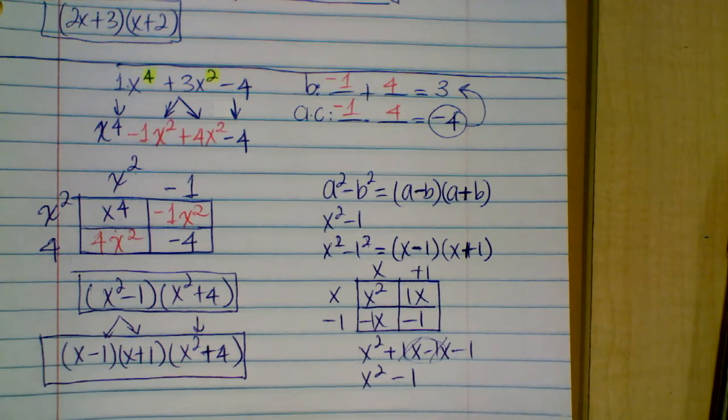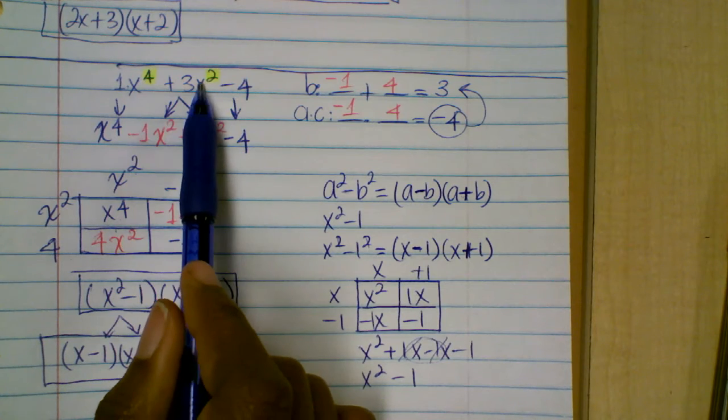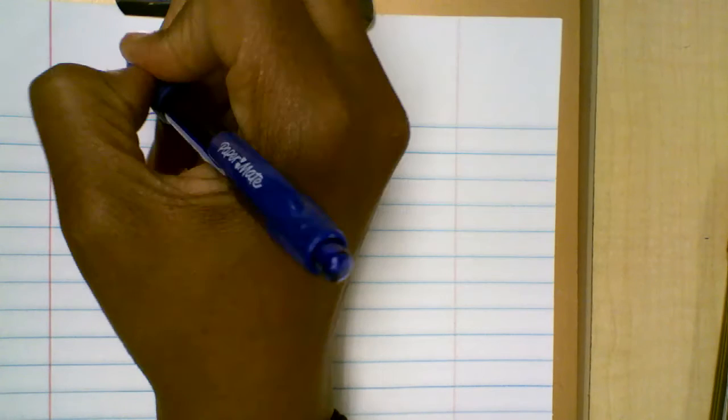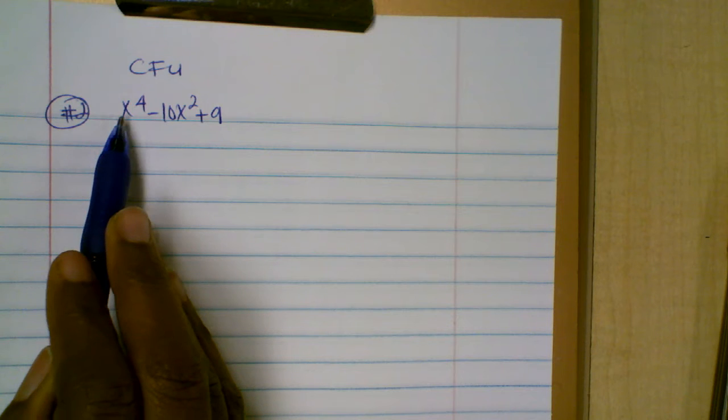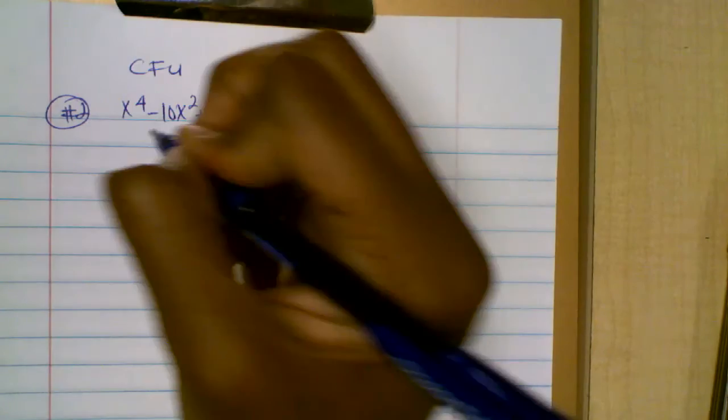And we now know how to factor a polynomial expression when every exponent is an even number. Okay, so for checking your understanding, CFU, check for understanding. Can you factor x to the fourth power minus 10x squared plus 9? Okay, please pause the video and do so, okay? Please factor it.